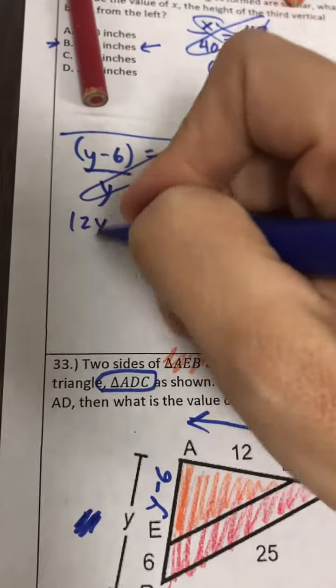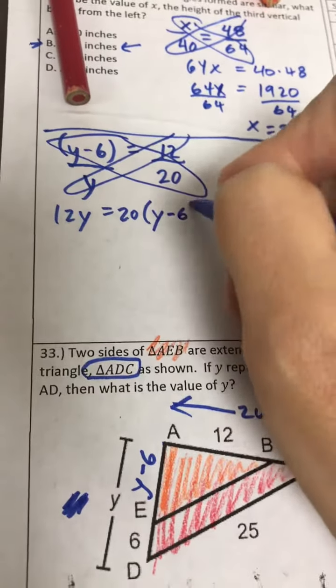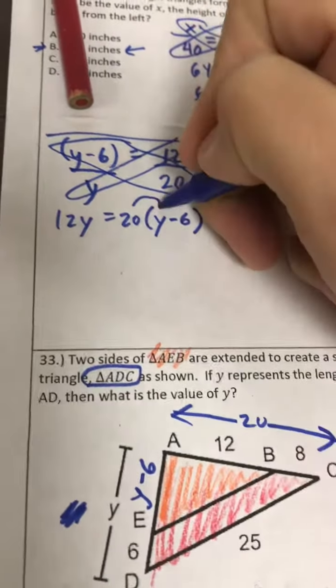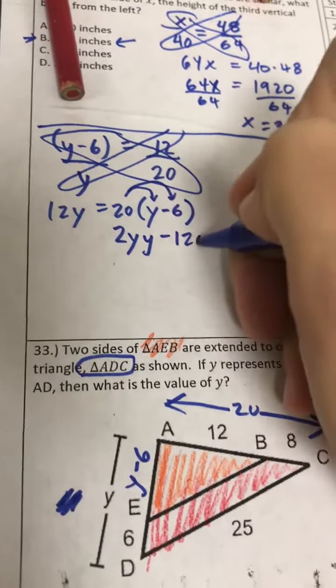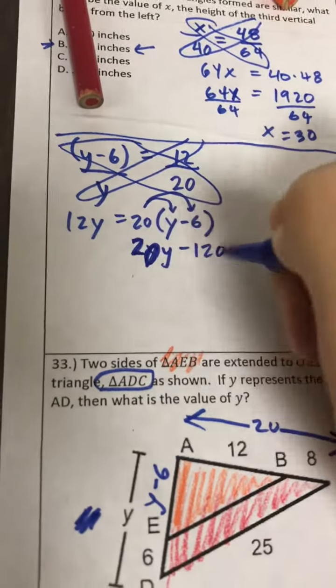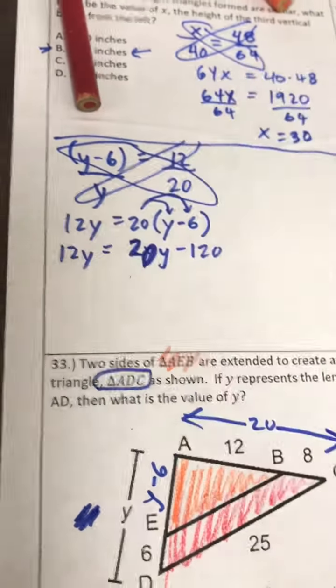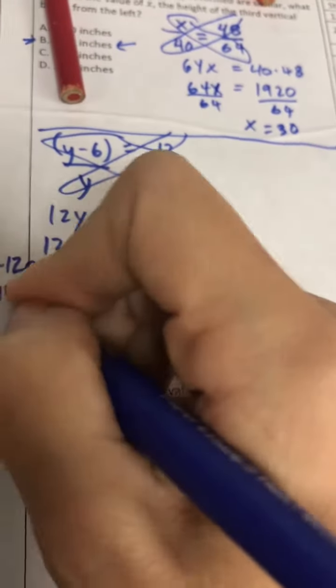So I have 12y equals 20 times the expression y minus 6. Let's go ahead and distribute to get rid of parentheses. It's 20y minus 120 on one side, and 12y on the other. Okay, let's add 120 to both sides.